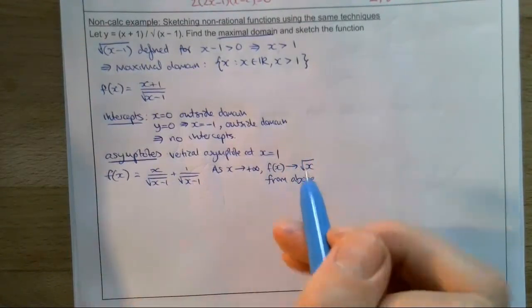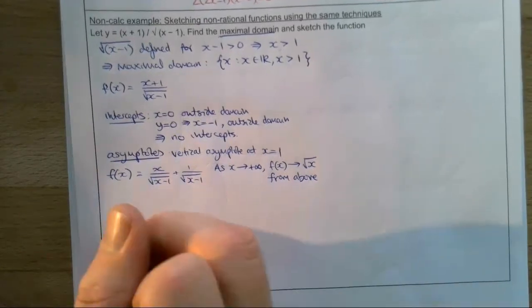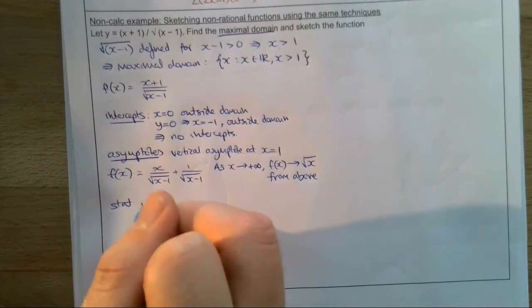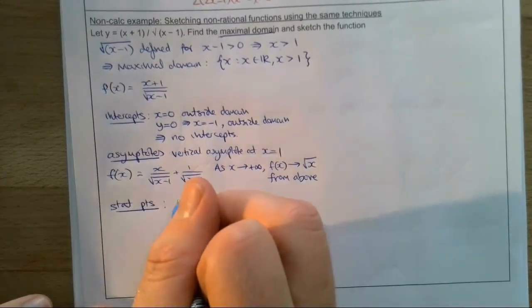Both those facts mean it has to be above, so that gives us a nice little fact. And then, of course, we can go into our stationary points, and we can do our differentiation.